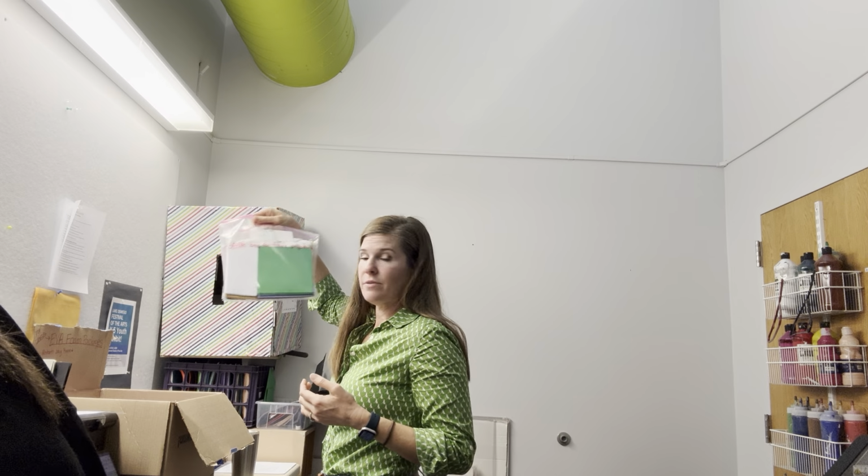This month you'll also need a little baggie of supplies, okay? But all the rest of the stuff should be on the cart and ready for your team.